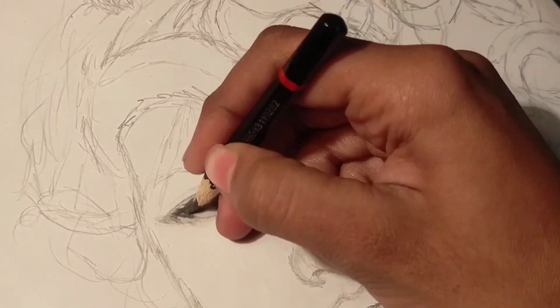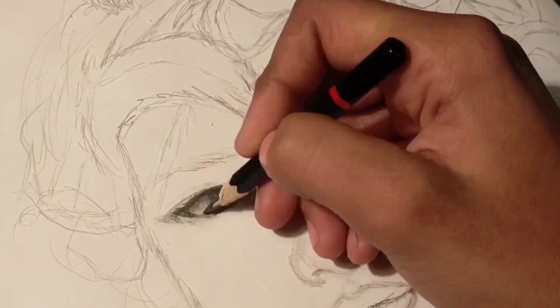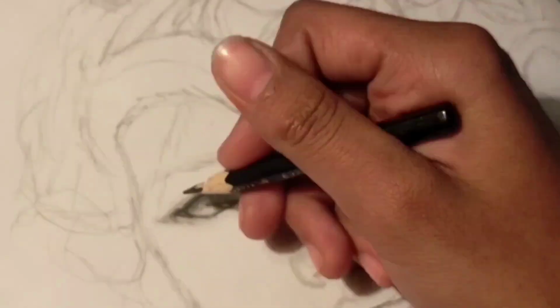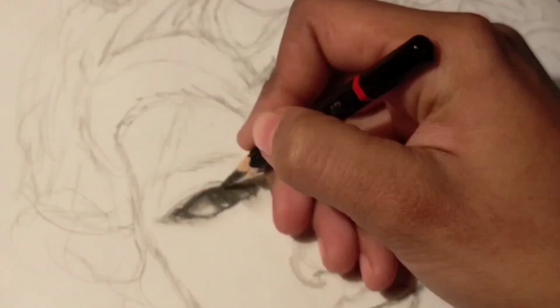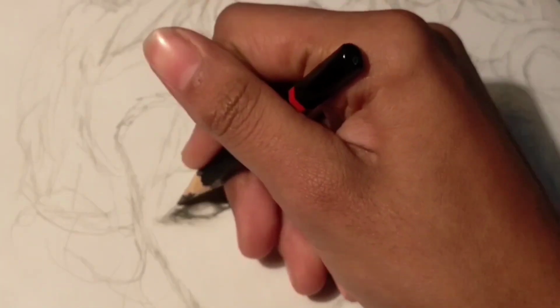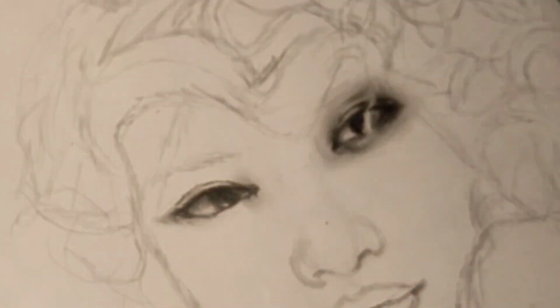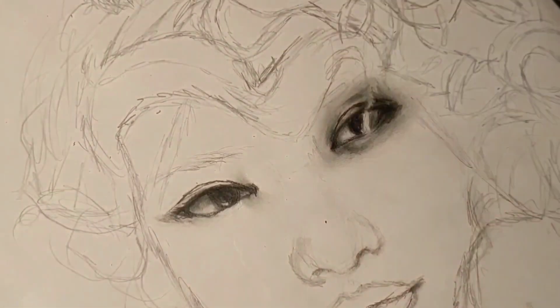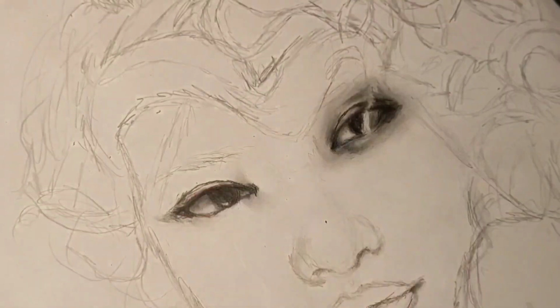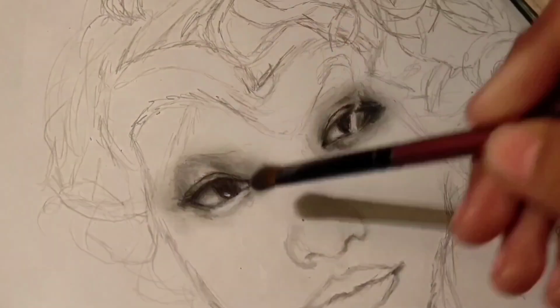And then I draw her eyelashes with the same 4B grade pencil, as you can see. But you can use an 8B or 7B grade pencil. Those pencils are so small that's why I use a 4B grade pencil in place of them. But you can always use a 7B or 8B pencil for the darkest parts, the eyeliner and the eyeball.